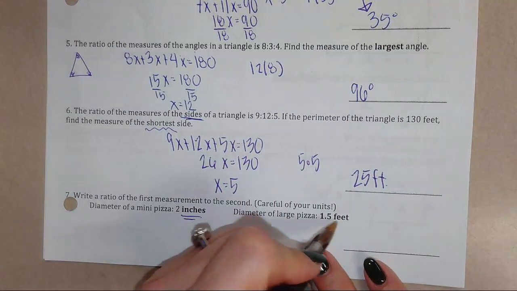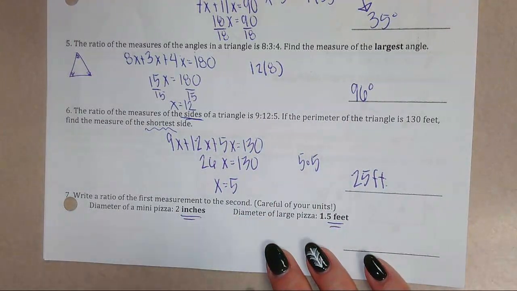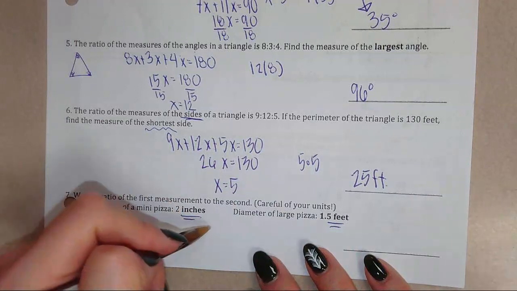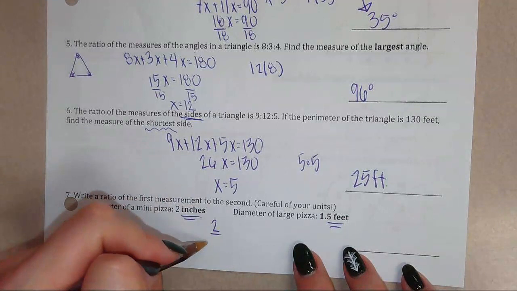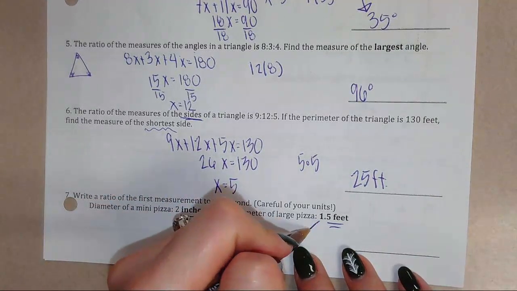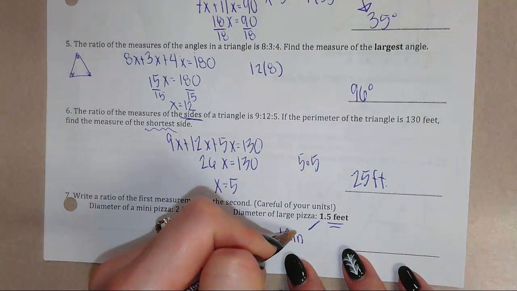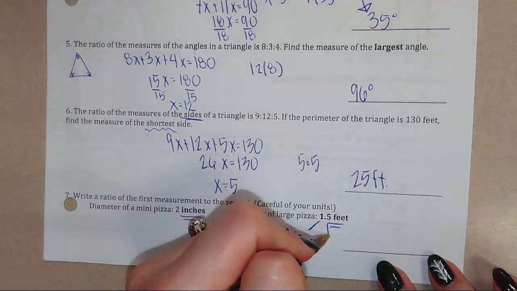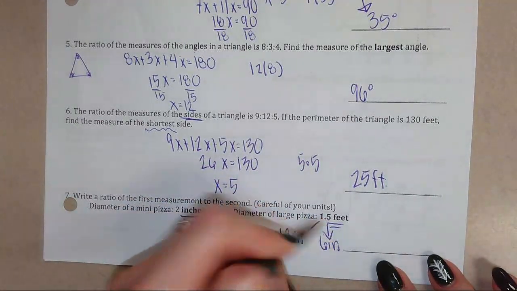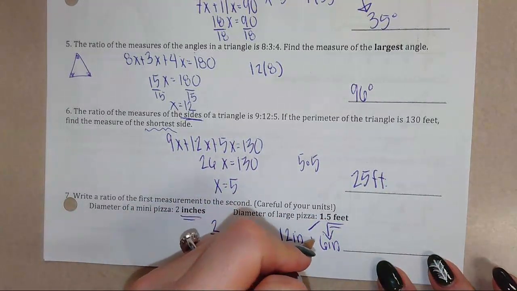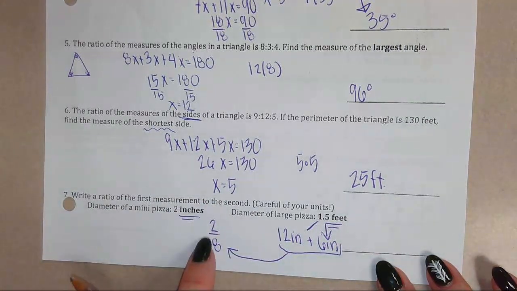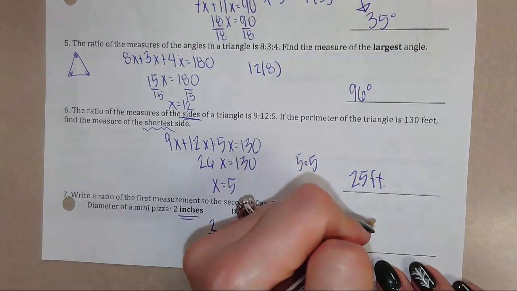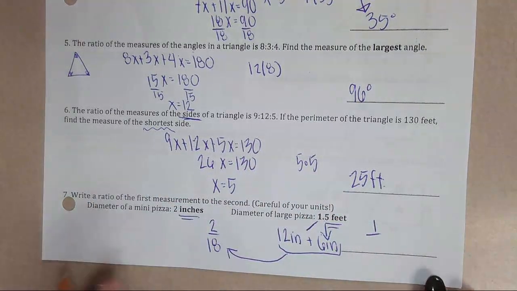Okay, big thing here, this is inches, this is feet. You need to convert them both to inches. So I have 2 inches over 18 inches, because 1 foot is 12 inches and half a foot is 6 inches. When I add those together, I get 18. And then remember to reduce, you guys. So 2 goes into itself once. 2 goes into 18 9 times.